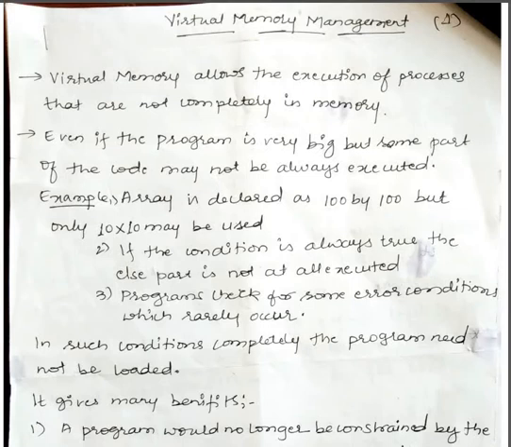These are a few examples which tell that only a part of the program or application can be loaded into the memory and start its execution. This is known as the virtual memory concept. Virtual memory allows the execution of the process even if the complete program is not in the memory.